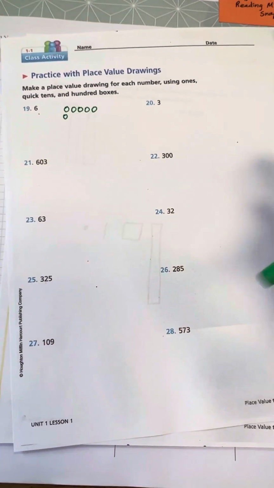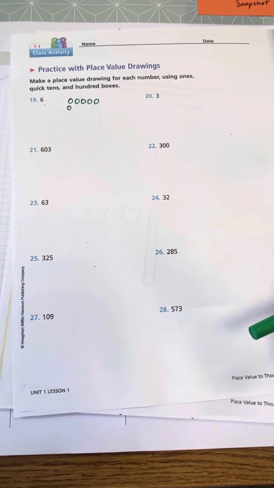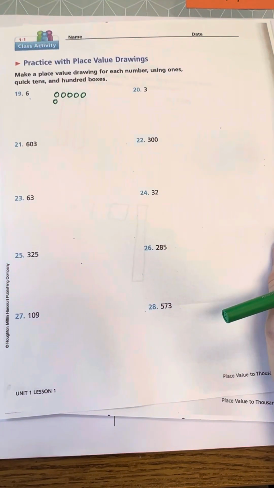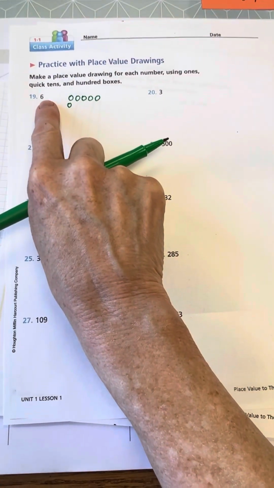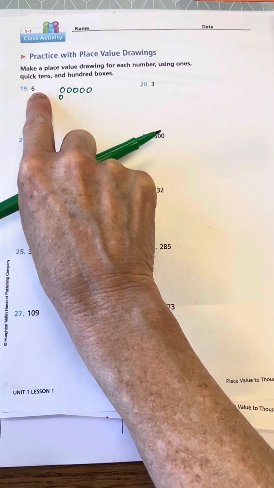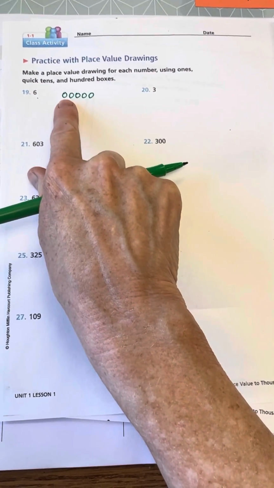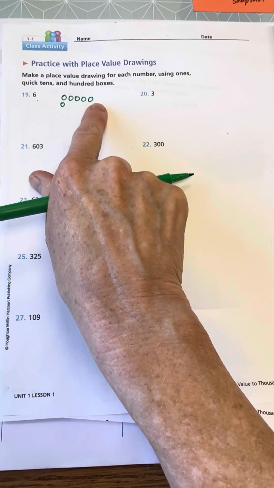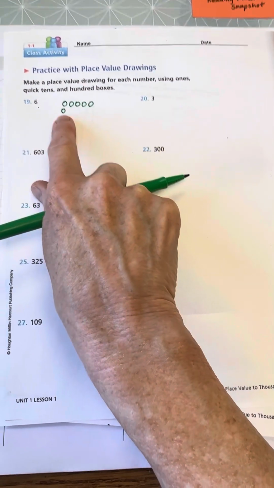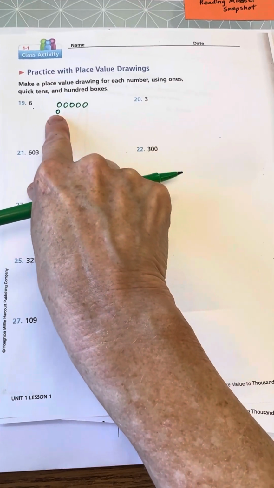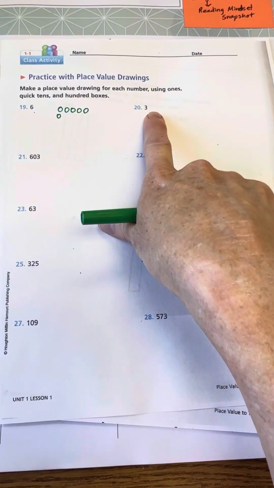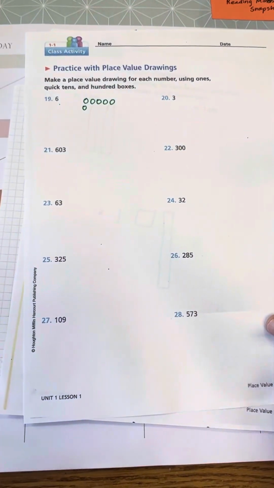On the last 2 pages, you get to do the fun part. You get to do your proof drawings. So using place value, we see this is the number 6. That means 6 ones. And remember I asked you last year when you're drawing ones, if it's more than 5, draw the 5 and just start a new row. That way it's really easy to go 5, 6. All right, you have a variety of different numbers.